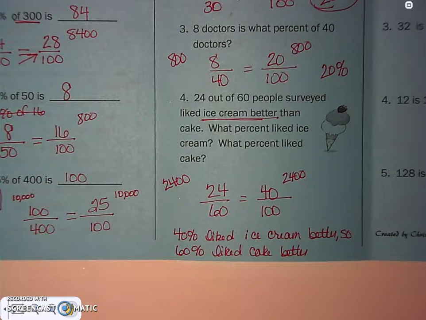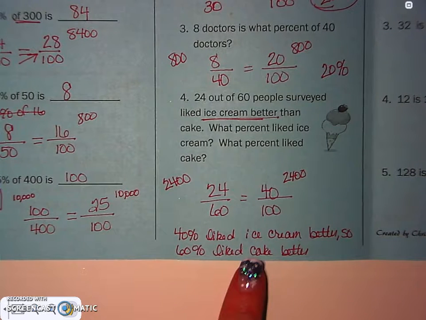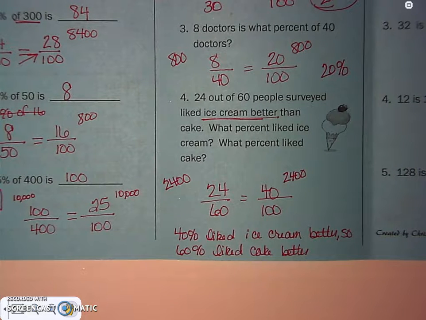Jackson, are you awake? You have all of this written down, just like Miss Miller has it written down? Okay, that's what you need to do, please.